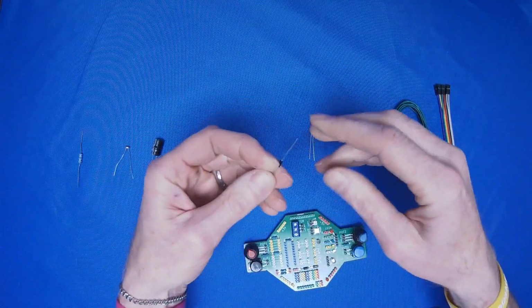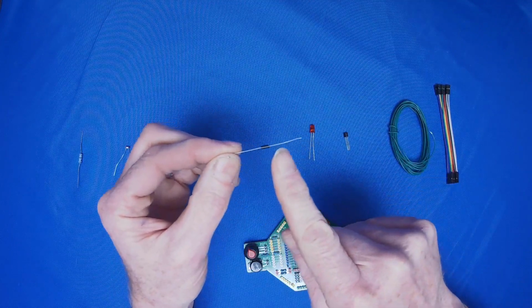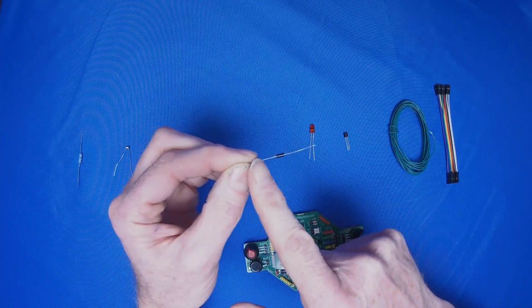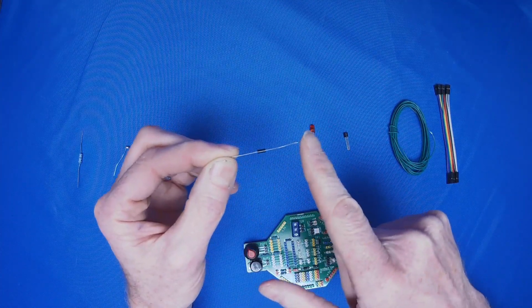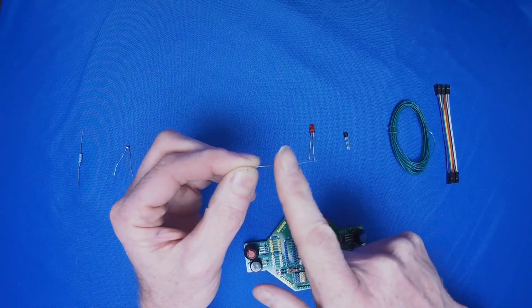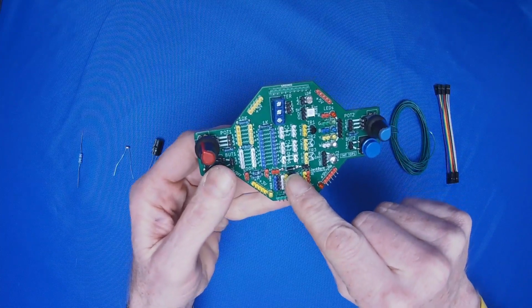Next we have the diode. And what the diode does is it will only allow current to flow in one direction. So for this diode, it will only be able to flow from here to here. You cannot have current going from here to here because the diode will block it. And on the top, that's the diode right there.